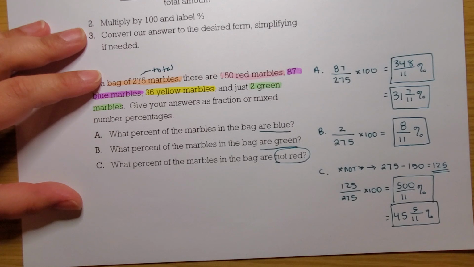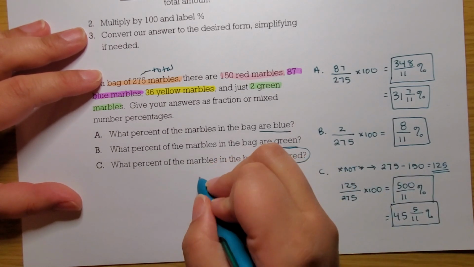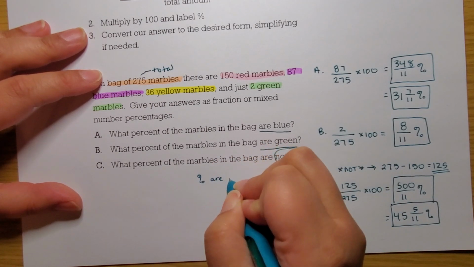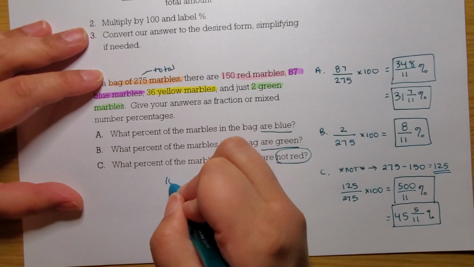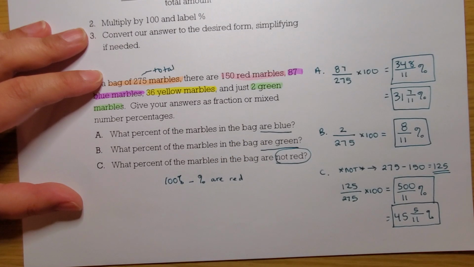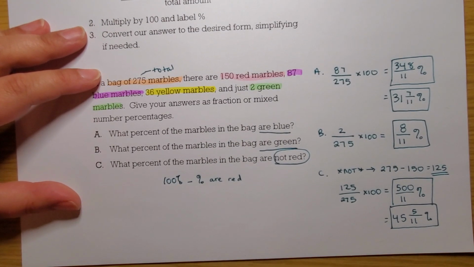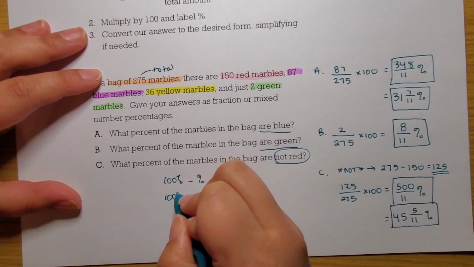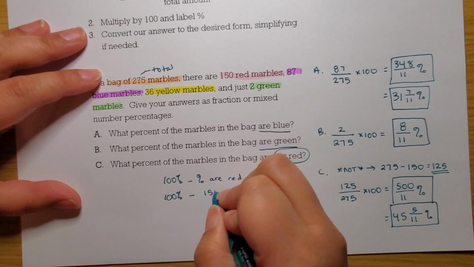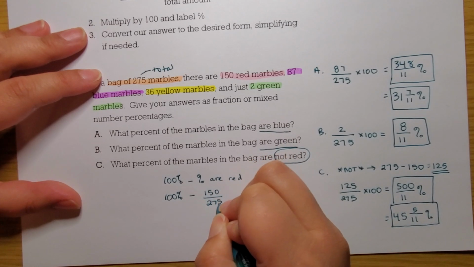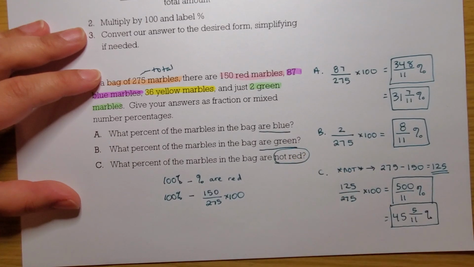So another way we could have solved this is we could have taken the percent that are red and then subtract that from 100%, right? So if I tell you like 20% of my coins are quarters, that means 80% of the coins are not quarters. So I could have done 100% minus the 150 out of 275 times 100.